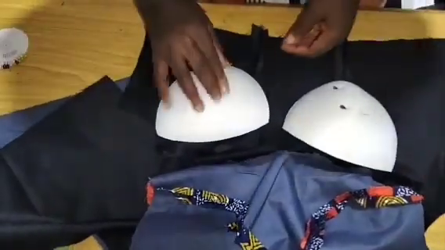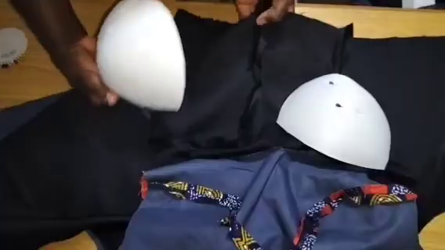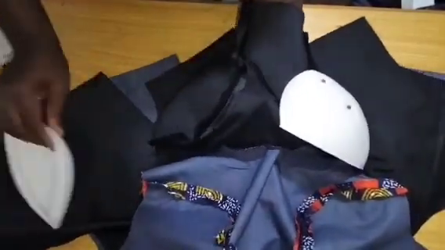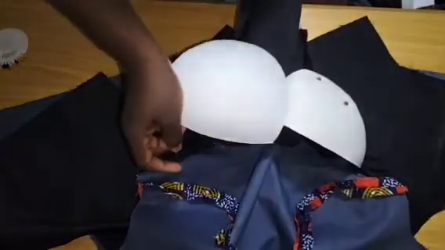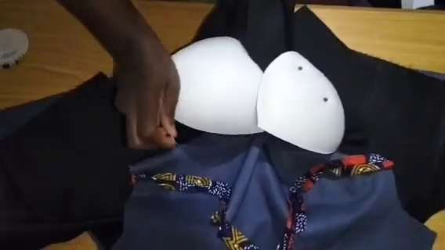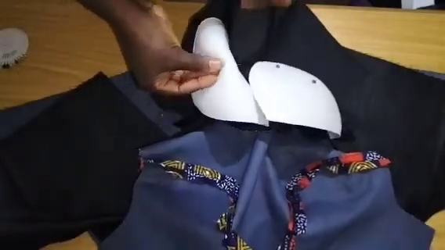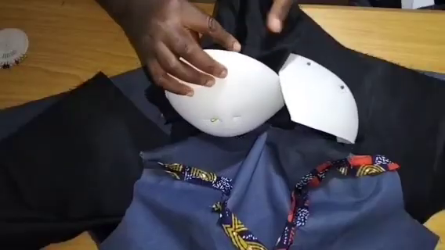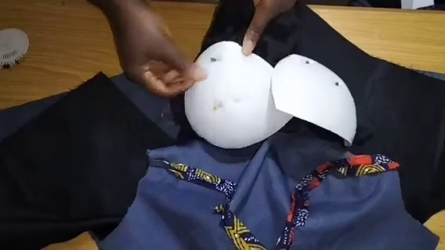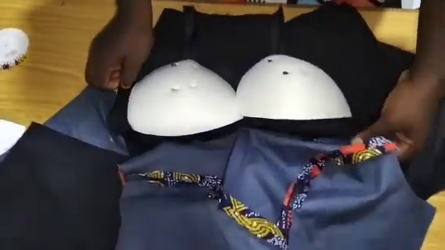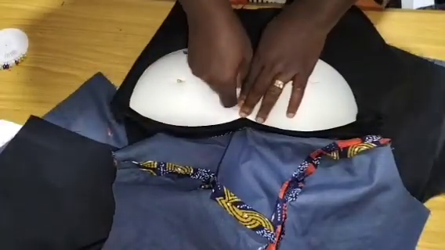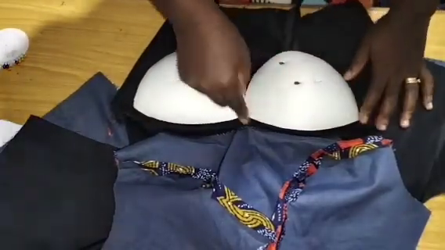I'm going to do the same with this. This is a princess dart, and we can also attach a bra cup to it. This is the bust apex, and I pin cup apex to bust apex. As you are doing this, please make sure you have the under bust lying exactly where your under bust is. Now I'm going to use my machine to sew on top of this cup all around.